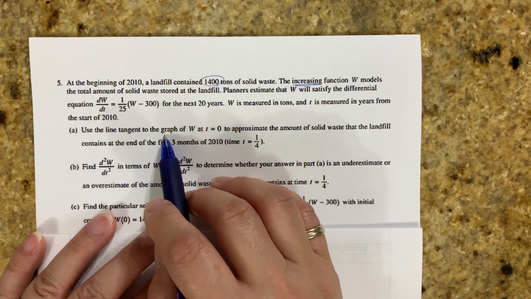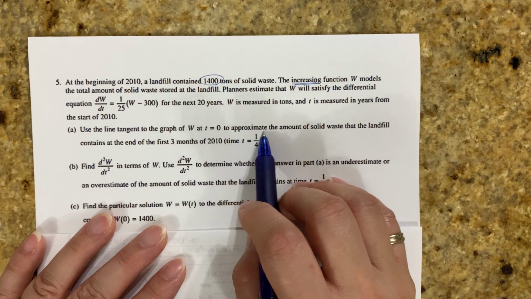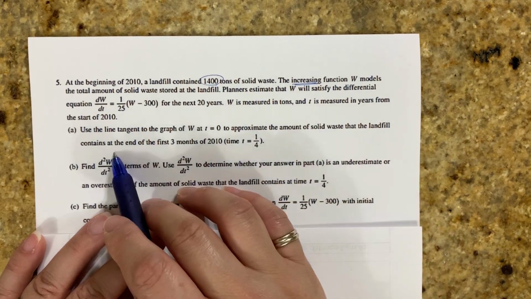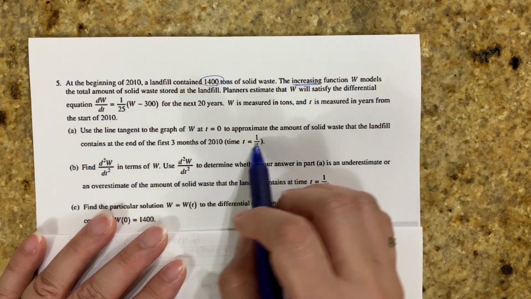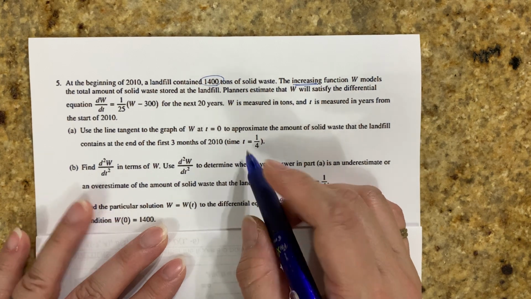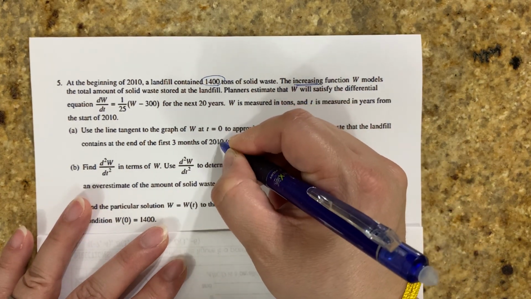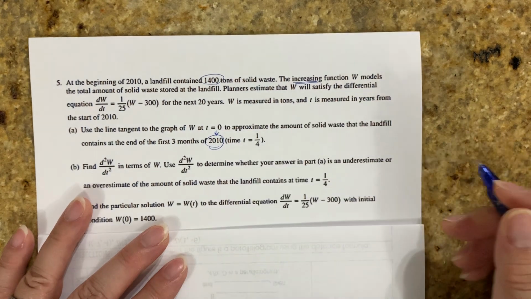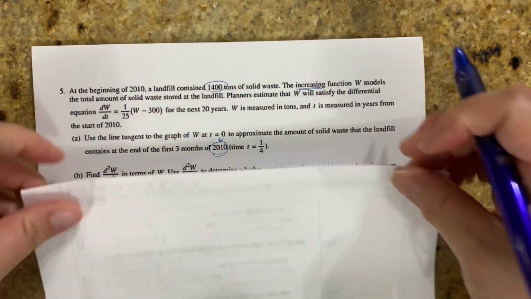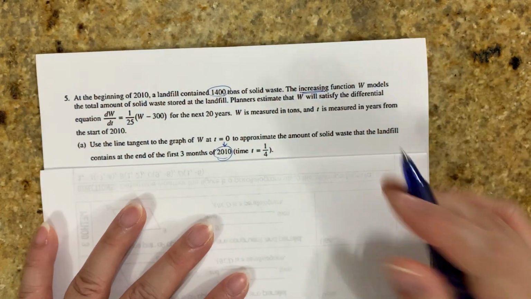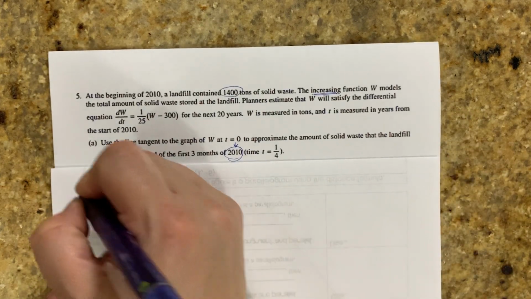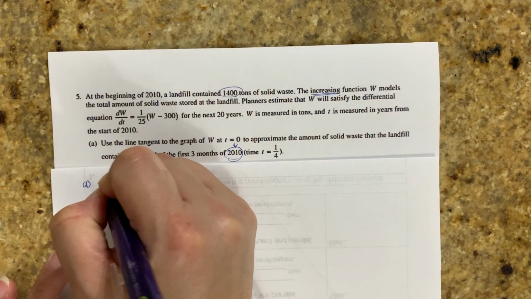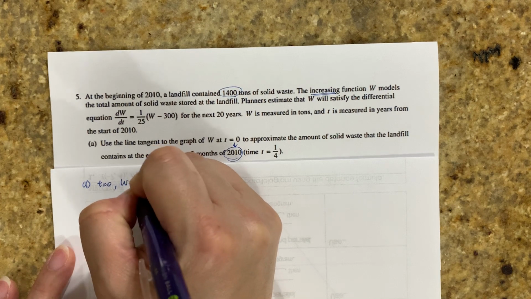Use the line tangent to the graph of W at T equals 0 to approximate the amount of solid waste that the landfill contains at the end of the first 3 months of 2010, time T equals 1/4. So what this is saying is it's assuming that T equals 0 is 2010. That's your initial start. You start at 2010, and at the beginning, you have 1,400. So first thing you know for part A is that when T equals 0, W equals 1,400.